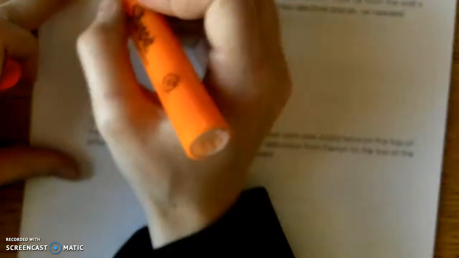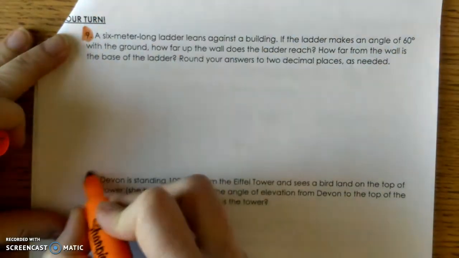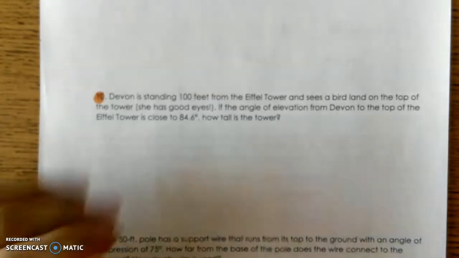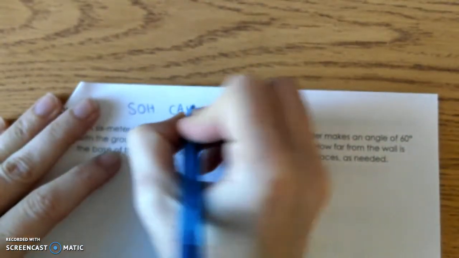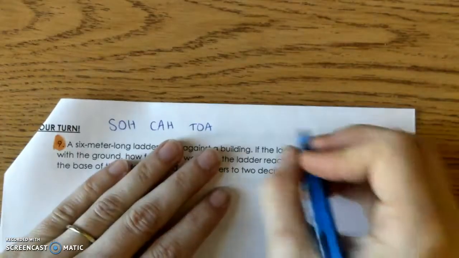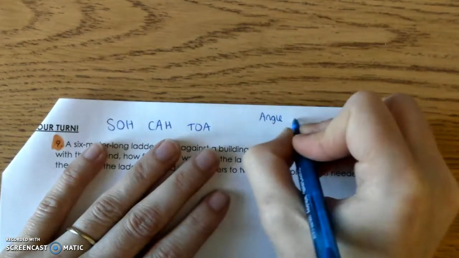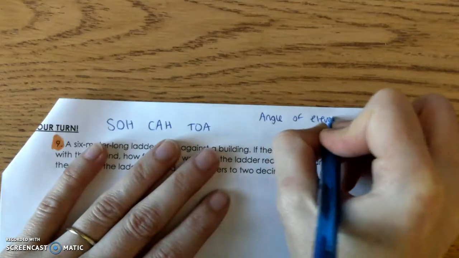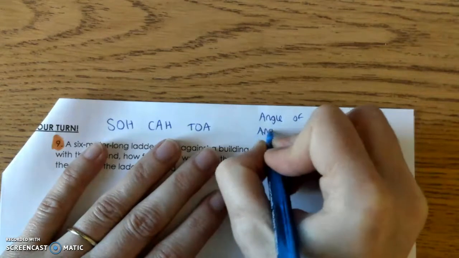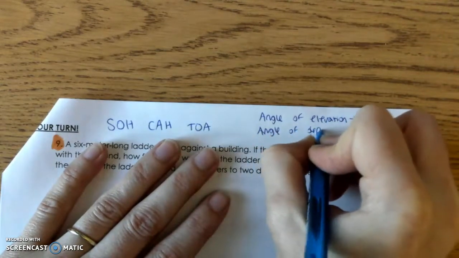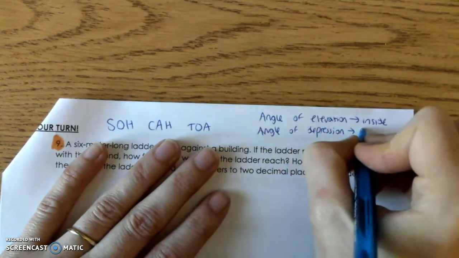All right. So now you are doing 9, 10, and 11 on your own. We'll check them together in class. Go ahead and write SOHCAHTOA up here. I also want you to write angle of elevation inside the triangle, angle of depression outside.